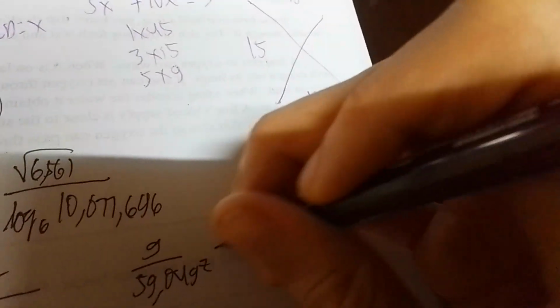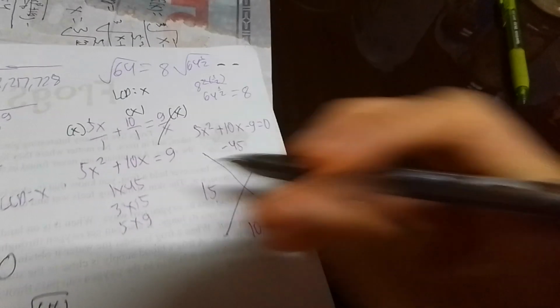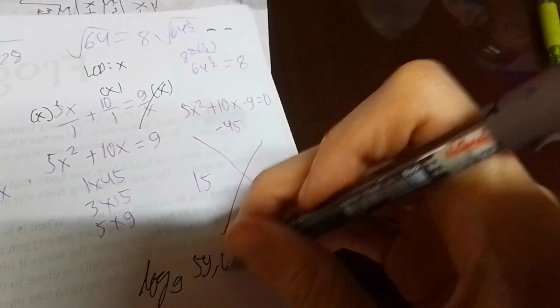59,049 raised to the z power is equivalent to 9 over 1. Now we cross multiply. So this is just 9. And then 9 times 59,049 raised to the z power. Remember, that can be shrunk down. So we just need to take the log base 9 of 59,049.